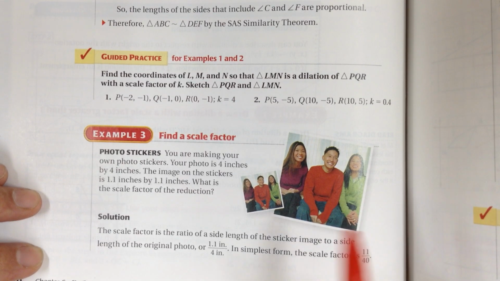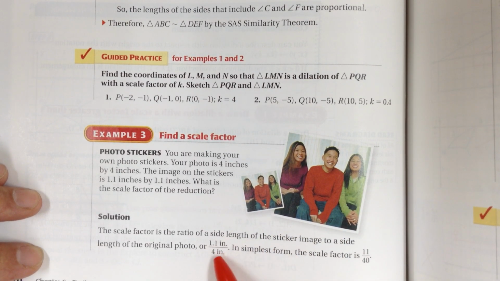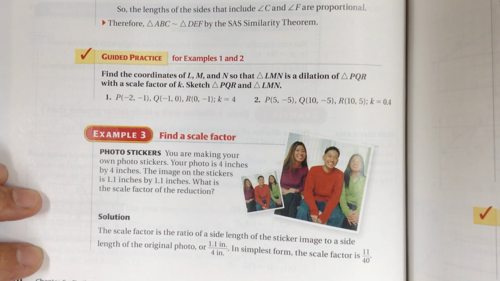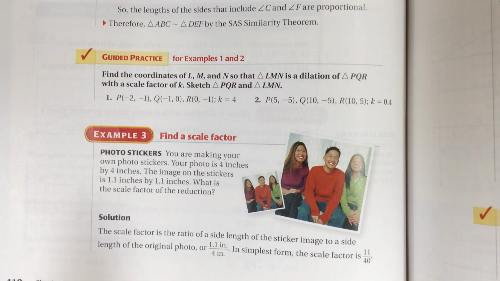Another thing you have to watch out for is to make sure they have the same label. If they're inches, both have to be inches. If one of the numbers is in feet and the other one is in inches, you have to convert them so they have the same label.